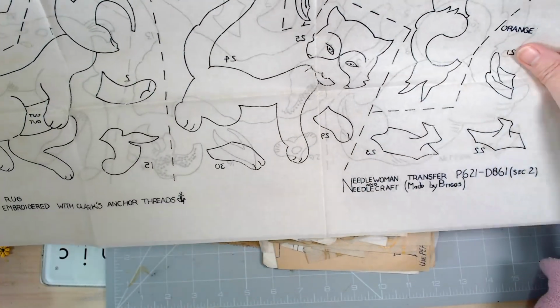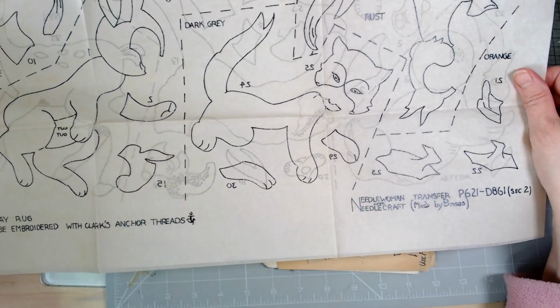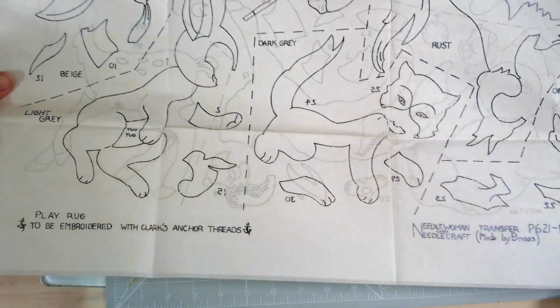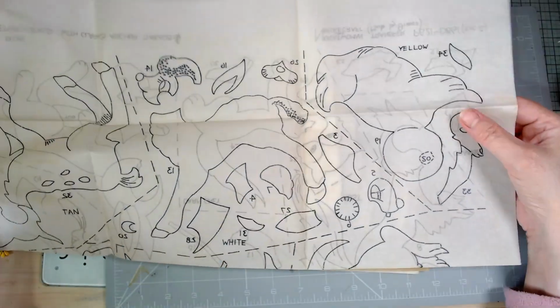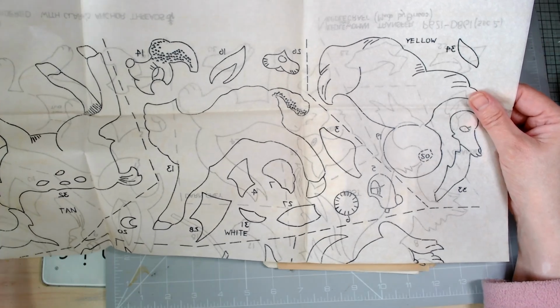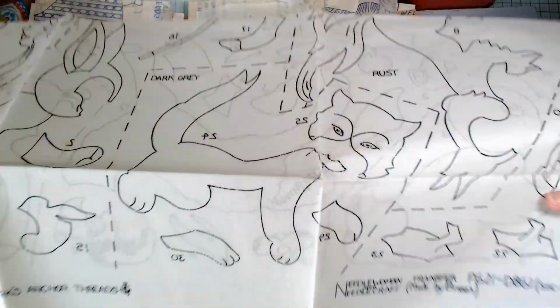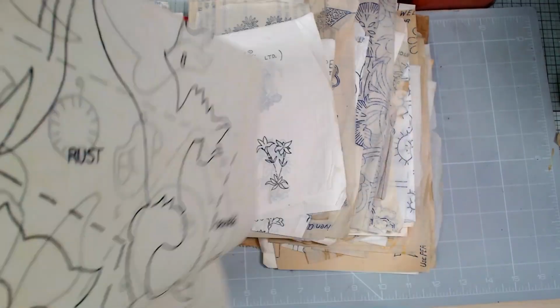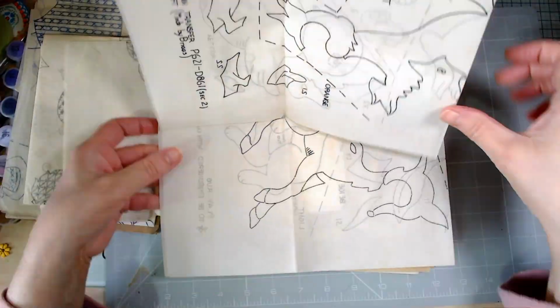Anyway, this is a similar idea, only this time we've got animals. So it looks like there's a cat, a rabbit. I mean, how cute are they? A little lamb, a fox, maybe a deer. So what was this to make? Oh, a play rug. So I probably wouldn't make a play rug, but I might make it into something else.